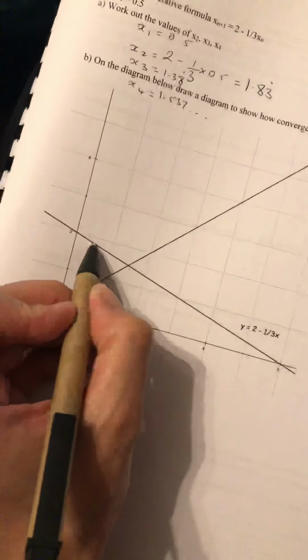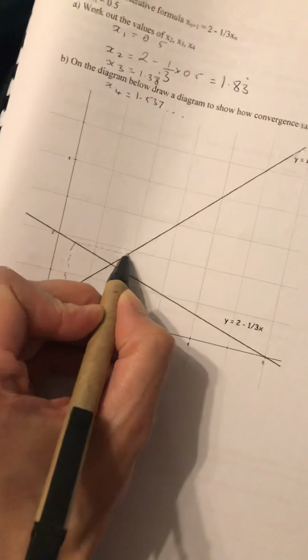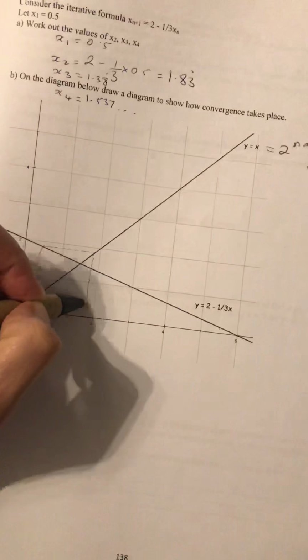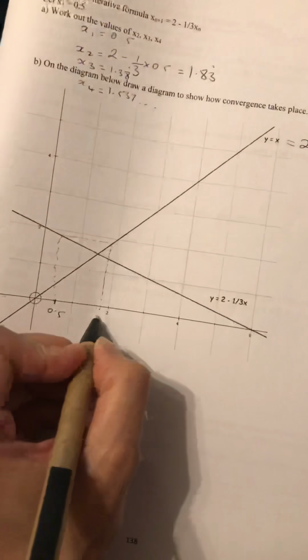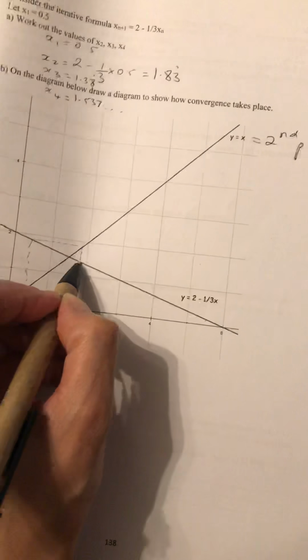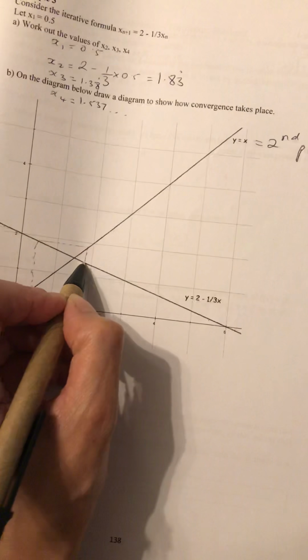And then you go across. You go across like that. Okay. And then you come down. And that there is your x2. Okay. And then you repeat the process. So that's, I'm at y equals 2 minus 1/3 x.